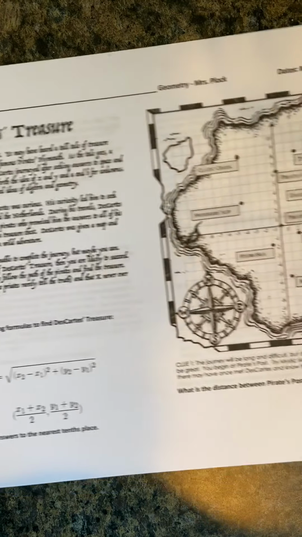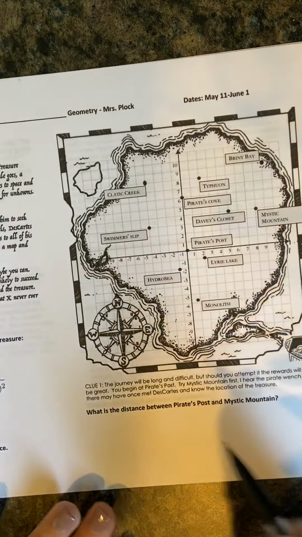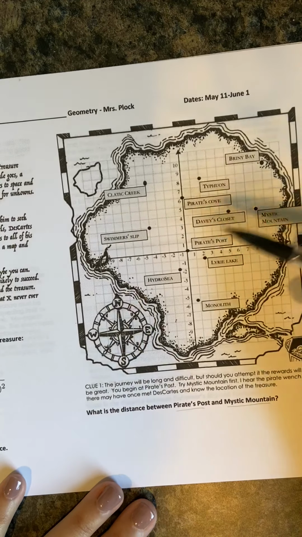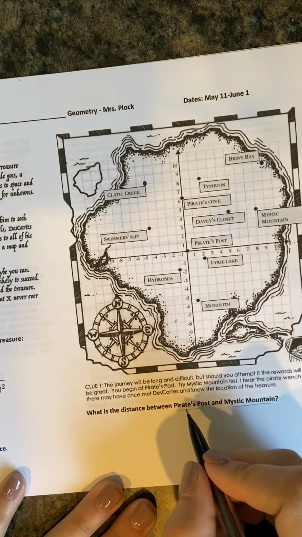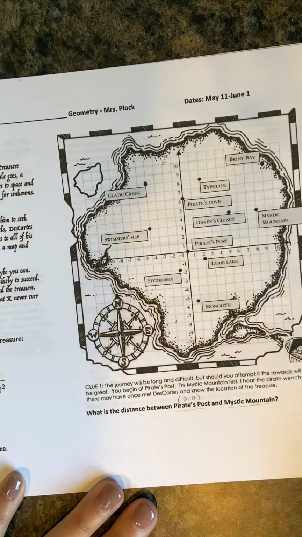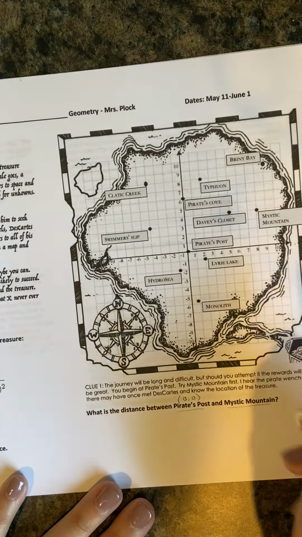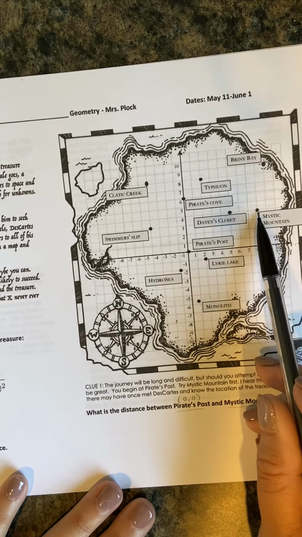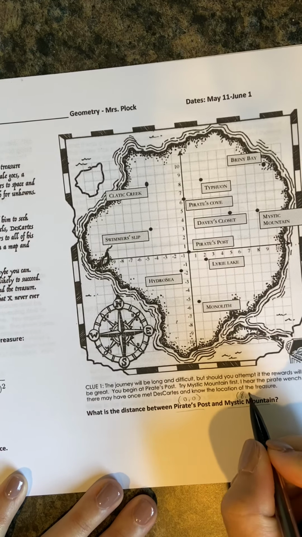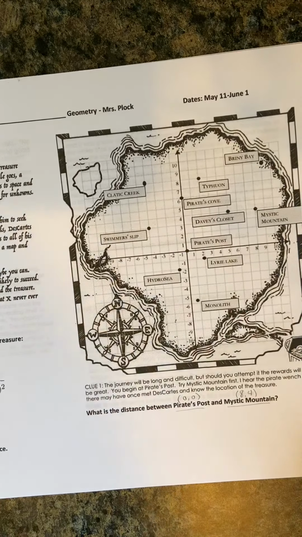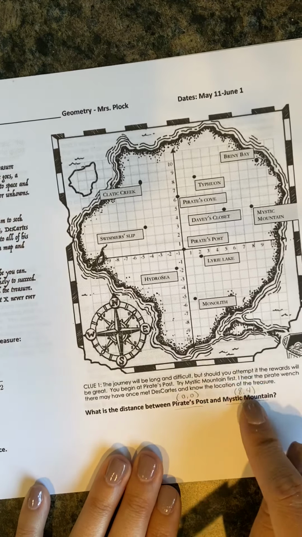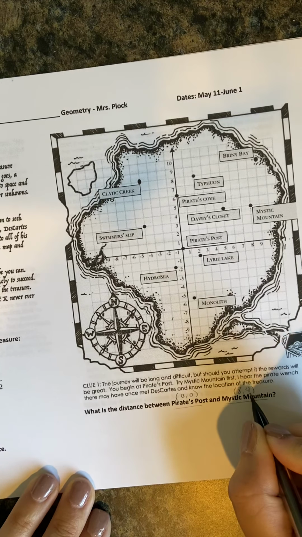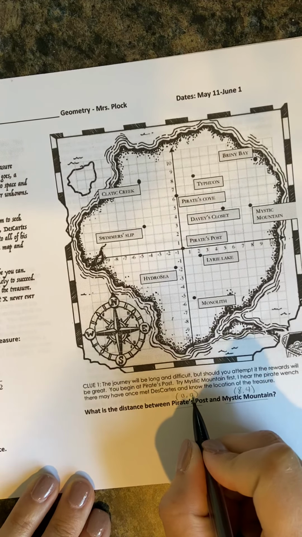Our first clue, here's our map, wants us to find the distance between Pirates Post and Mystic Mountain. Pirates Post is right here at the origin, so its ordered pair is 0, 0. Mystic Mountain is up here, over 8 units and up 4 units, so its ordered pair is 8, 4. We'll call this point number 2 and this one number 1, so this is x2, y2, and x1, y1.